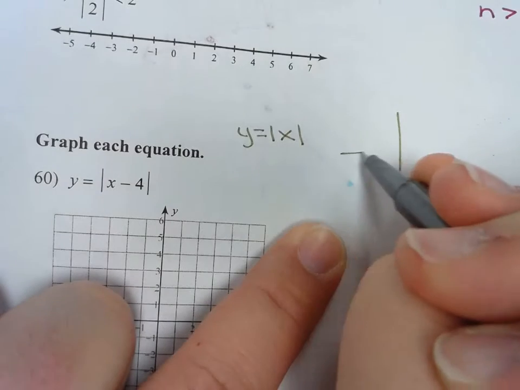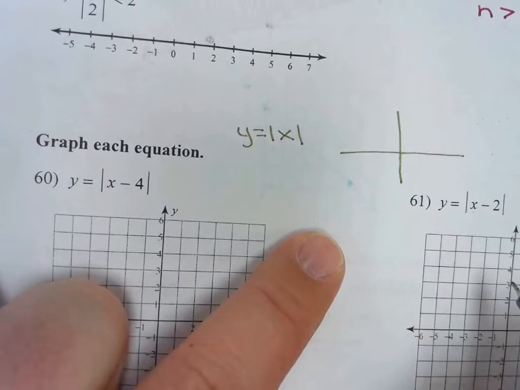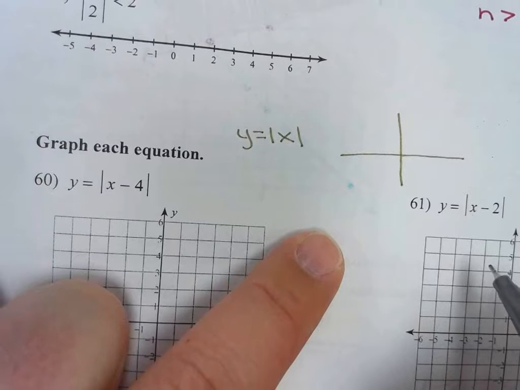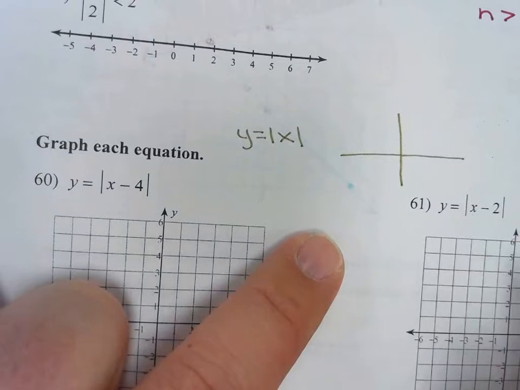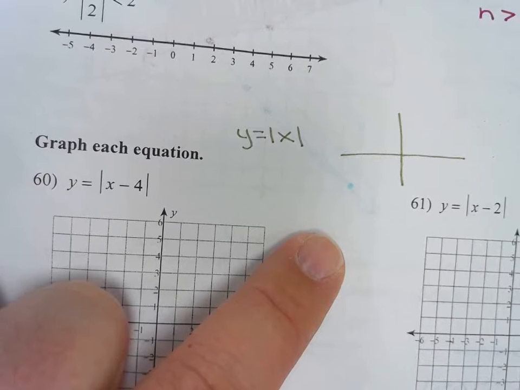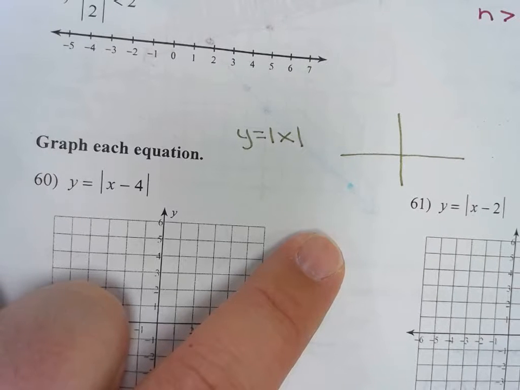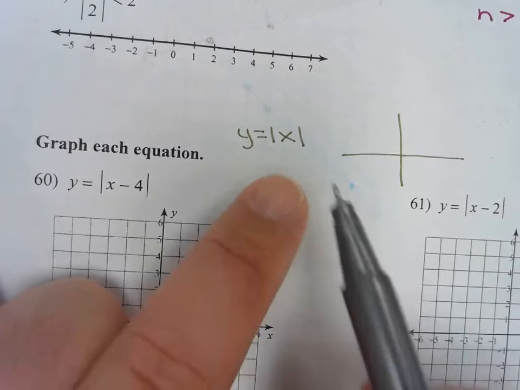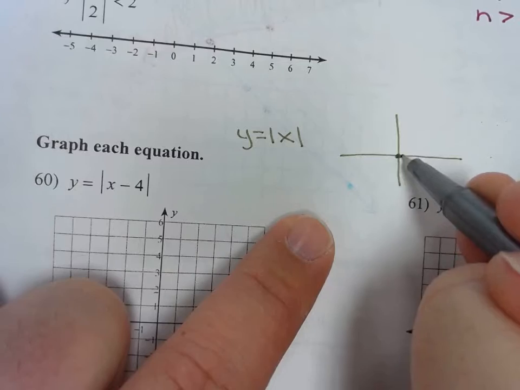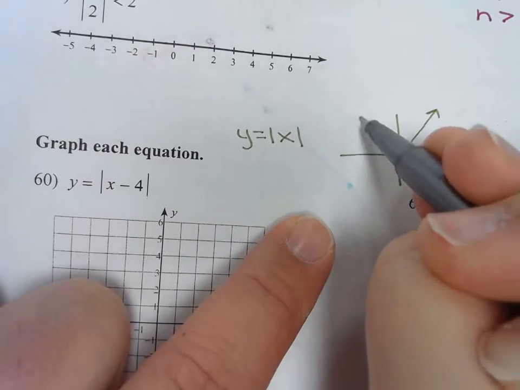So quadratic equations will look like a what when I graph it? If I graph a quadratic equation, what will the graph look like? You guys should know this. Parabola. It will look like a U shape. If I graph a linear equation, it will look like a what? Line. If I graph an absolute value, it will have a V shape, and the origin will be at 0, 0.